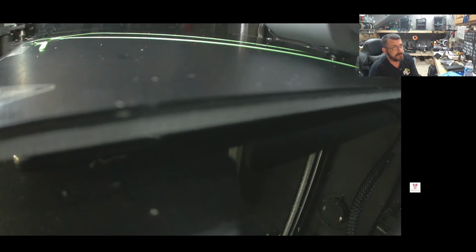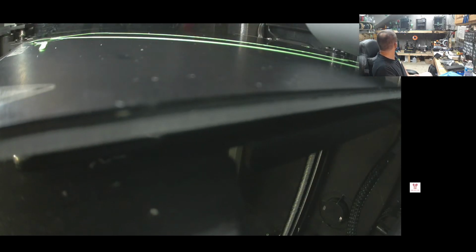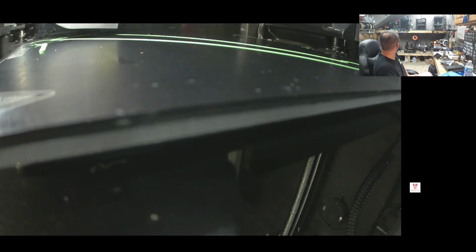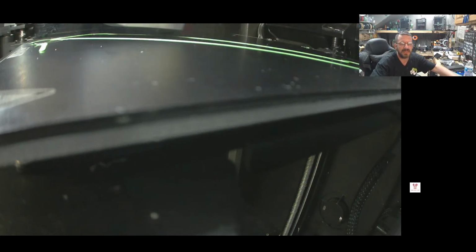You need 12 of them at 200 mil long. And then obviously you need linear rails for the gantry. Actually, you need 3 linear rails for the gantry. How long were those? Give me a second to look it up in the kit.